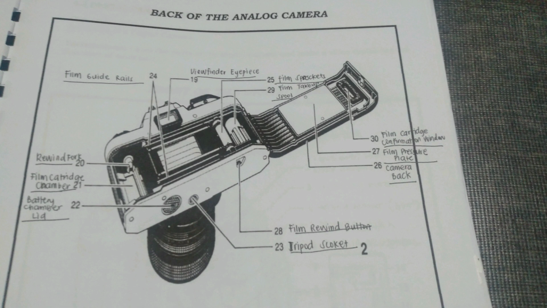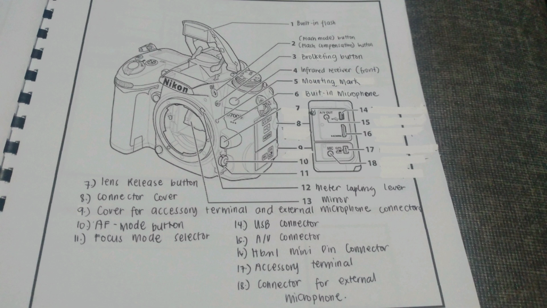Next is the camera back, which provides access to the film compartment and protects the film from light exposure. Front of the digital camera. First is the built-in flash. Provides artificial illumination for low light conditions or fill flash situations.